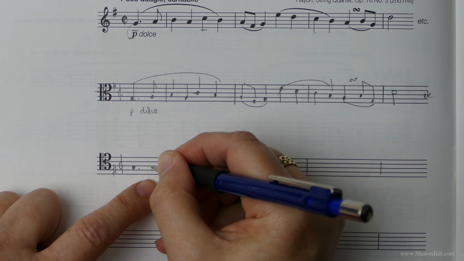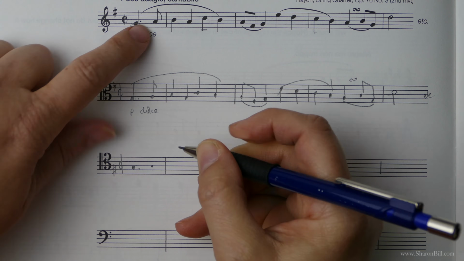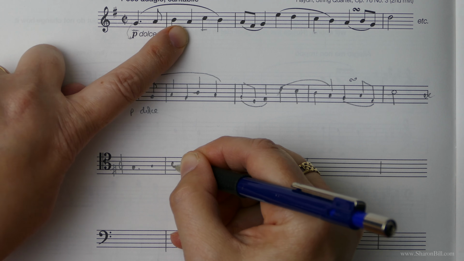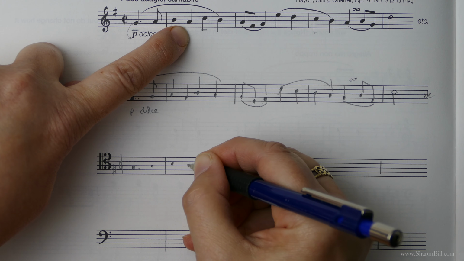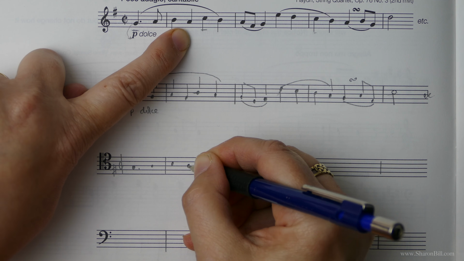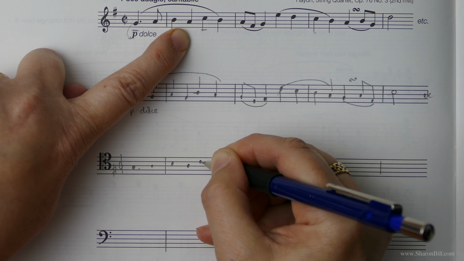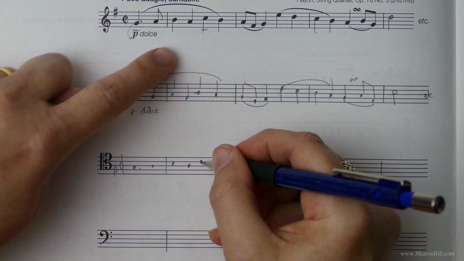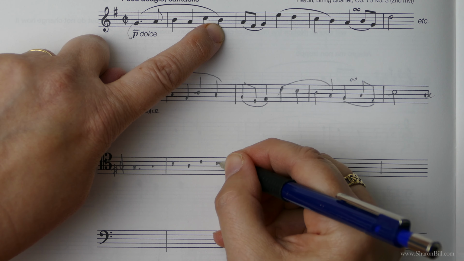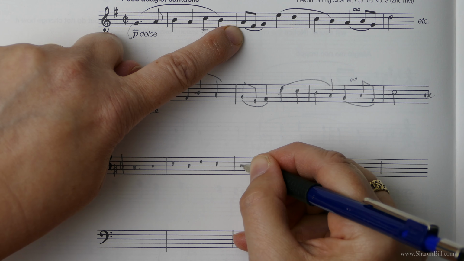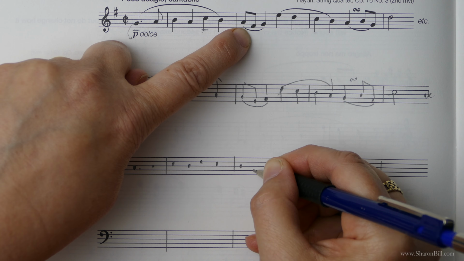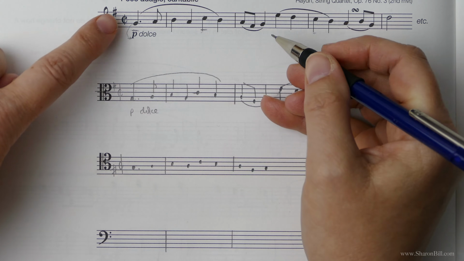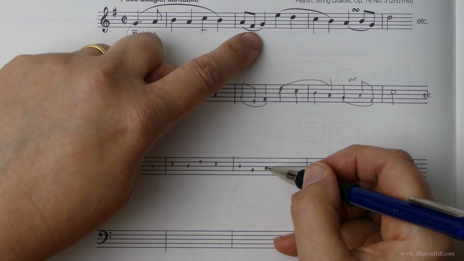So we need to go up a step, down a step, up a third, and there's our C, so we know that we're correct. Down a step, down a step, down a third, next door note up, and we should be back where we started, which we are.